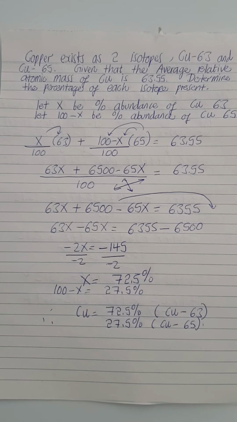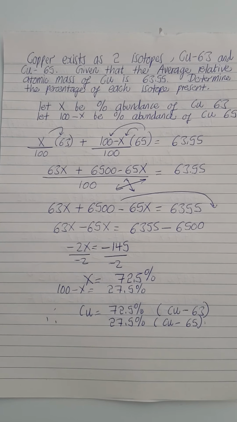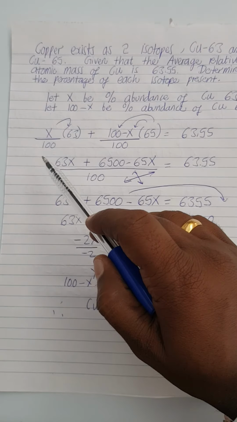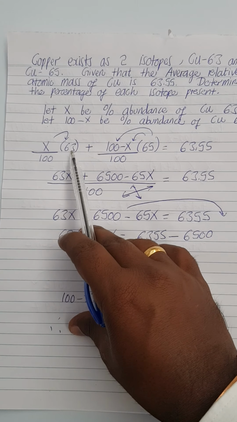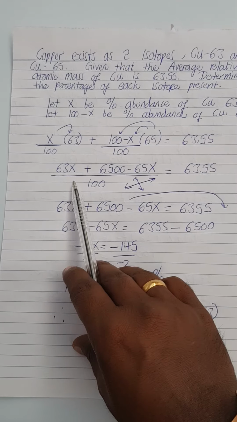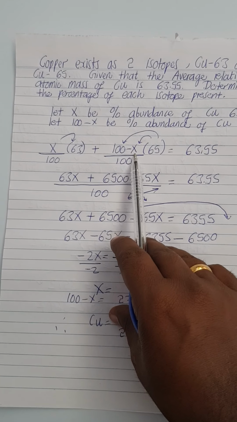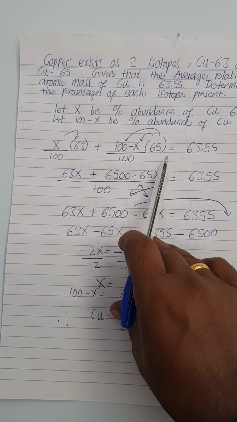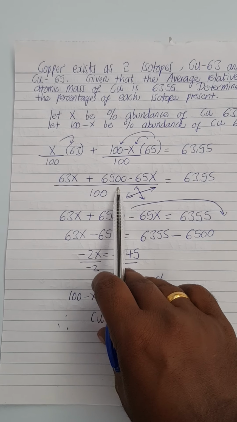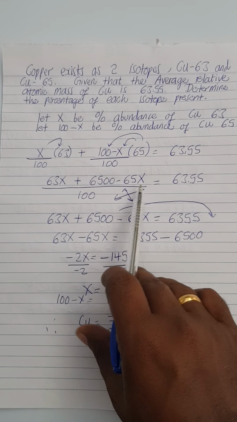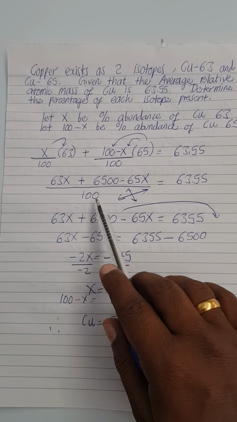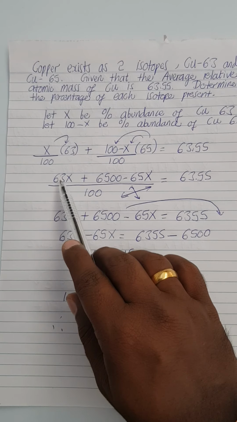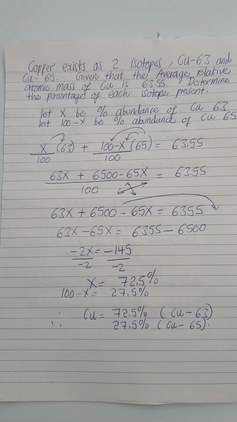So now that becomes a fractional equation, and as you can see from my arrows, what we're now doing is algebraic expansion. So 63 times X becomes 63X, and then (100 minus X) times 65 becomes 6,500 minus 65X, and that's equal to 63.55. All of it is over 100, because that's the lowest common multiple.